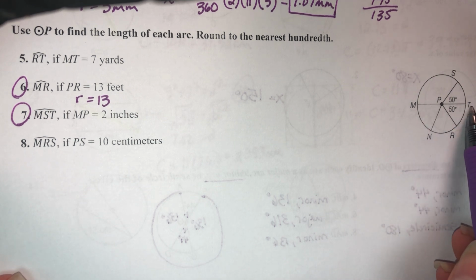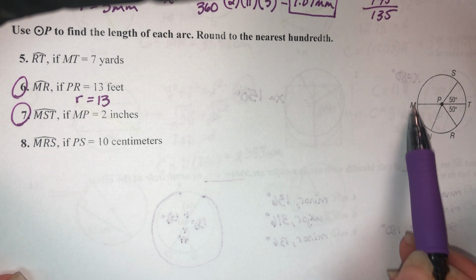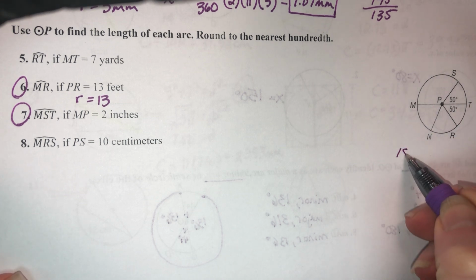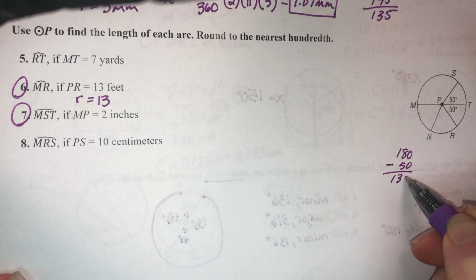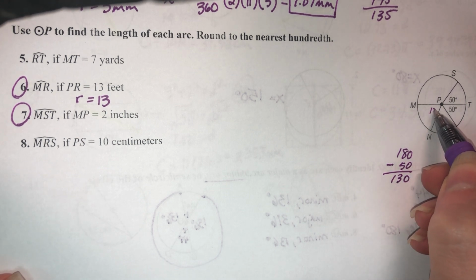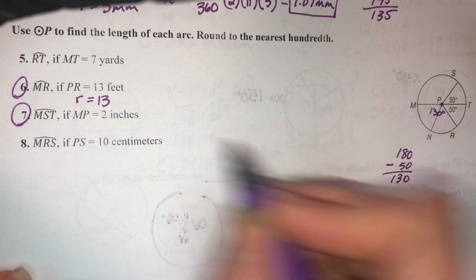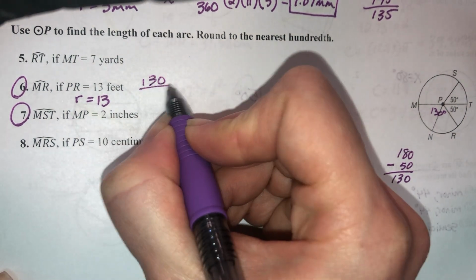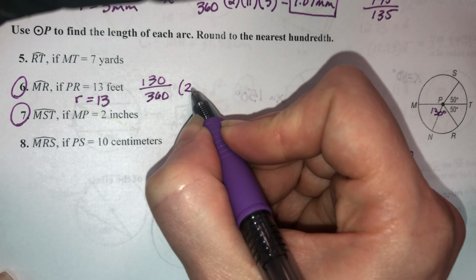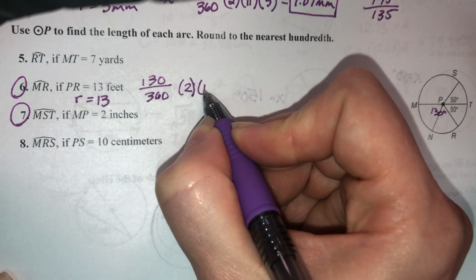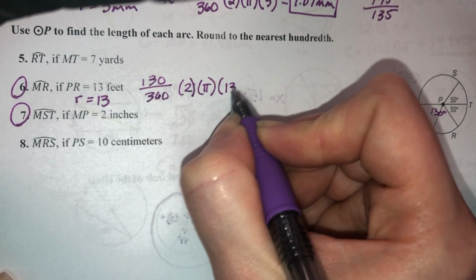Notice there's a semicircle from M to T. So that's 180. If we do 180 minus 50, that gives us 130 for the arc from M to R. So I'm going to go 130 over 360, and then times 2 times pi times the radius of 13.